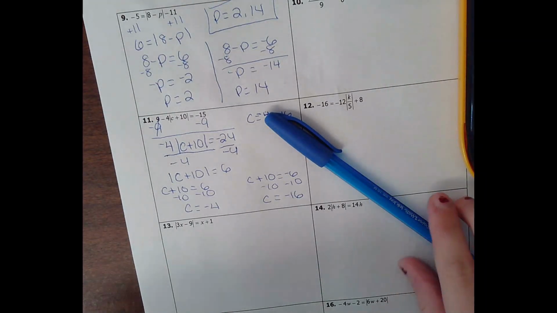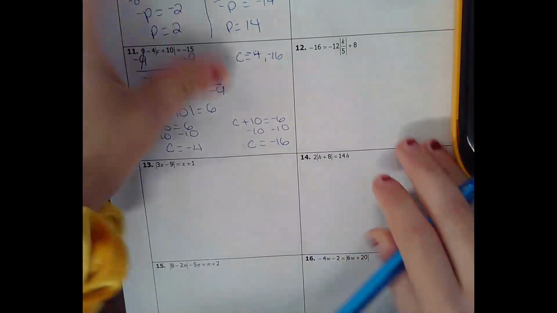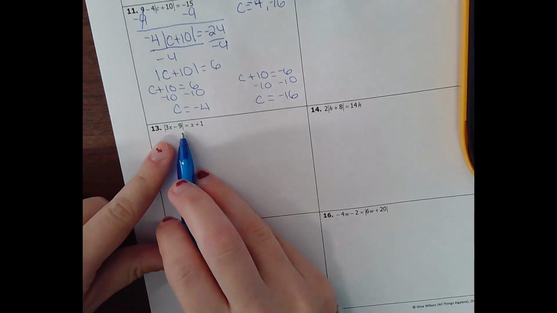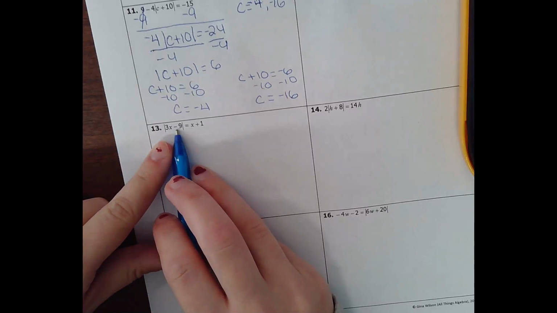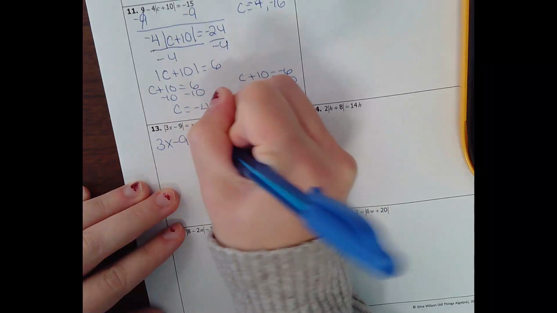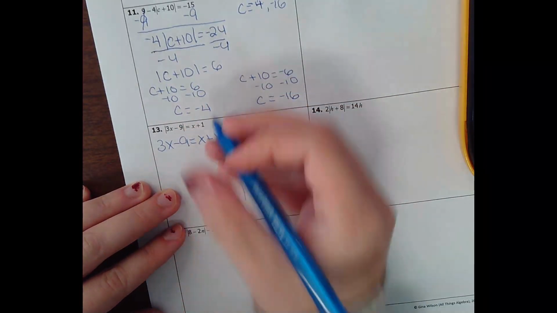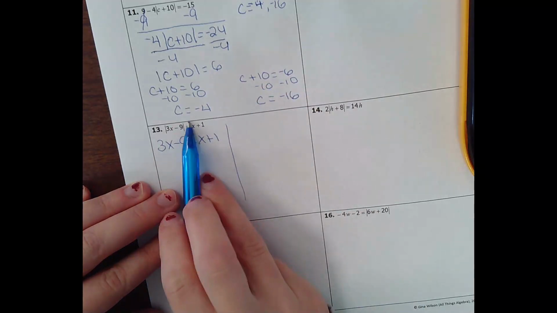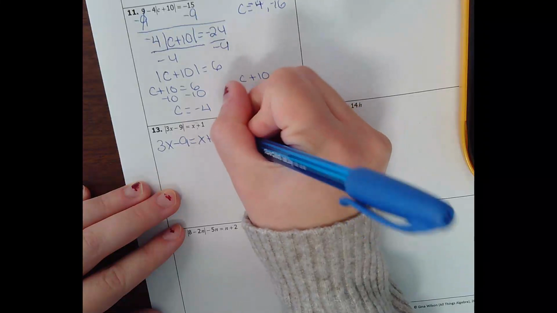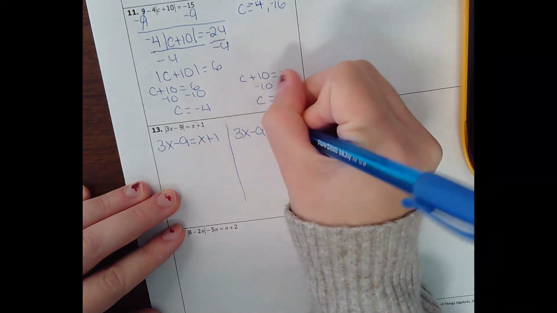Okay, so then let's do number 13. For number 13, I already have it isolated, so this is just different. So 3x minus 9, you keep everything the same on this side, but on the other side we've got to make everything opposite, so it's like multiplying by negative 1. So it becomes 3x minus 9 equals negative x minus 1.